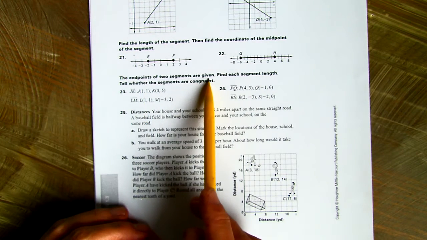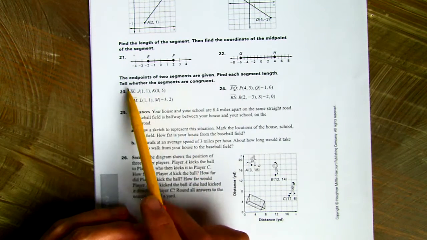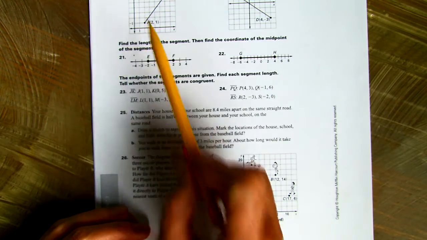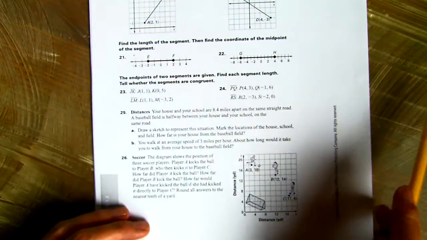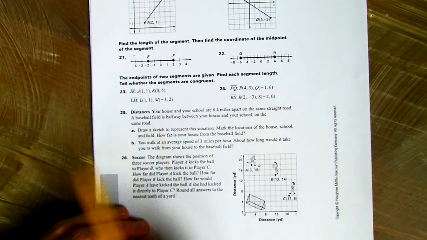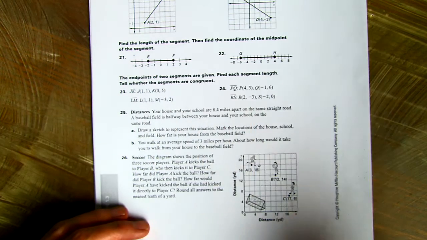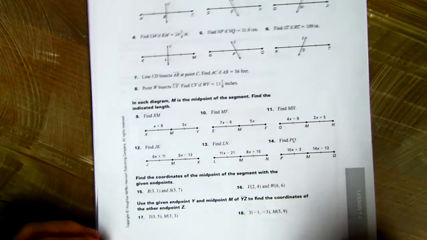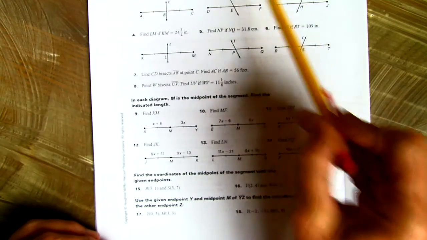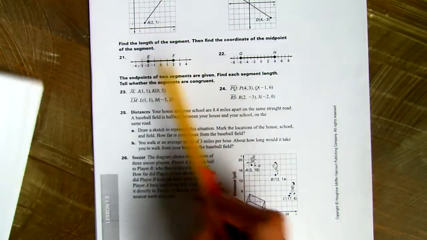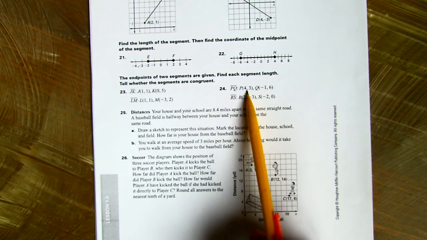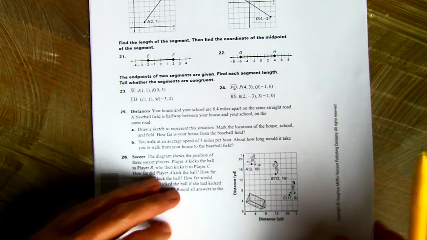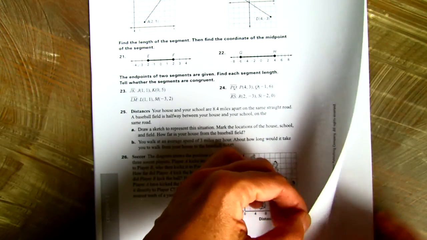The endpoints of 2 segments are given. Find each length. Tell whether the segments are congruent. So now, rather than actually drawing these on a coordinate plane for you, they're just giving you some coordinates, and it's good practice to plot those. This is 1 through 13 odd, 15 through 24 all, because I'd like you to practice quite a bit of those. So let's talk about midpoints, length, etc.